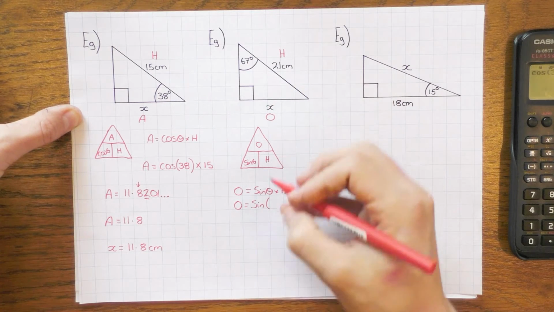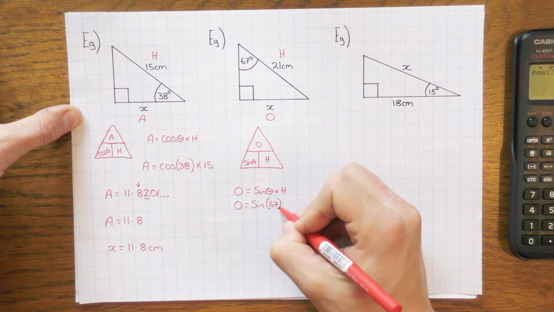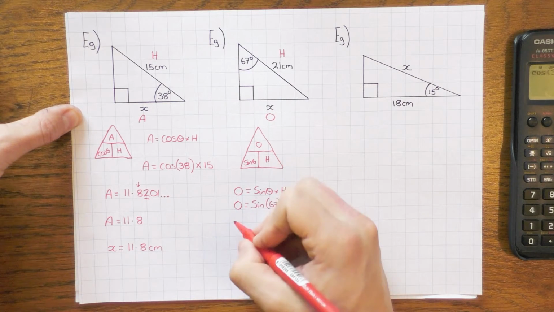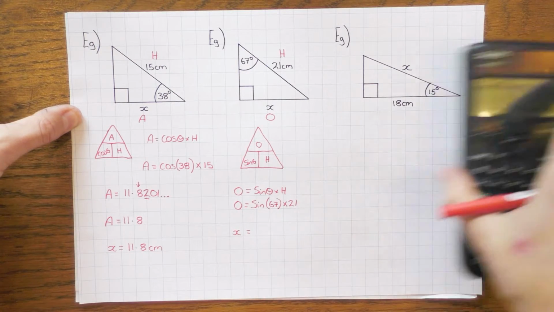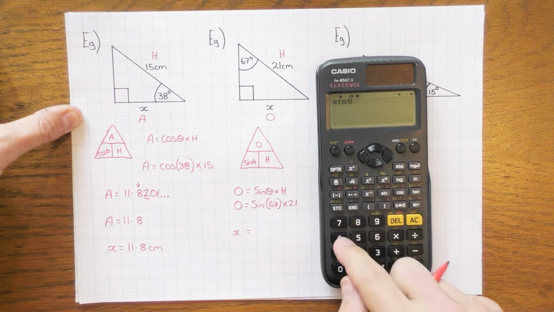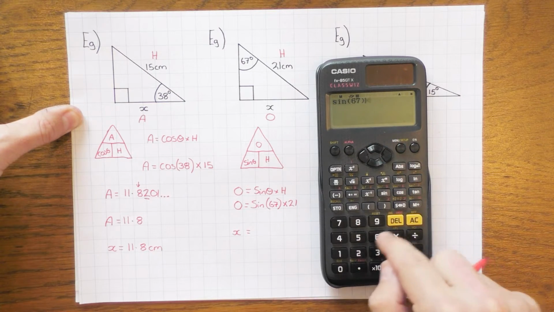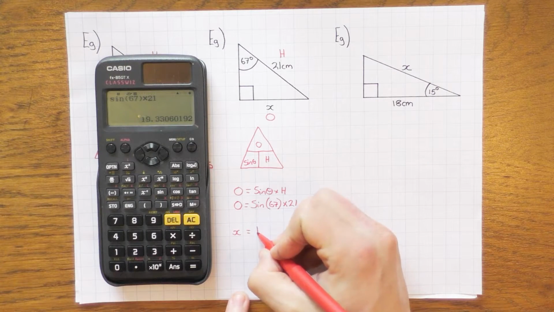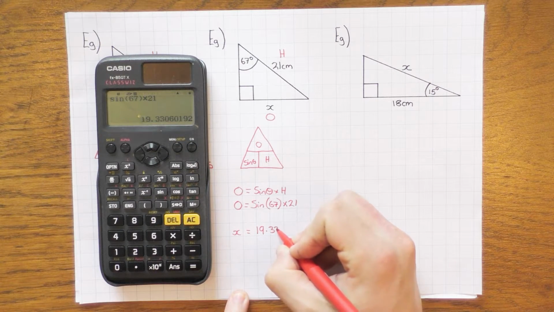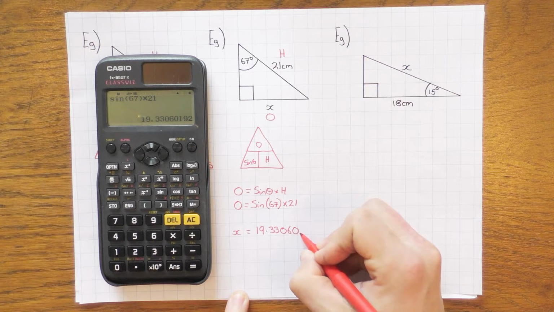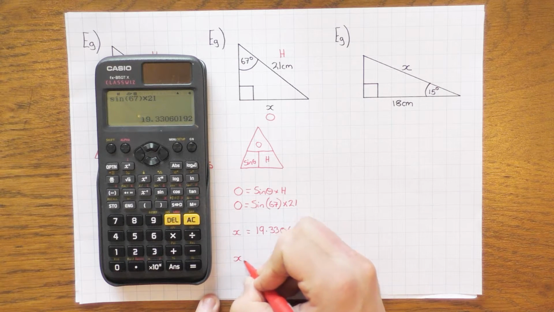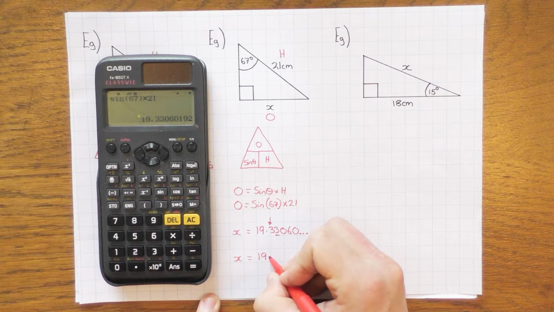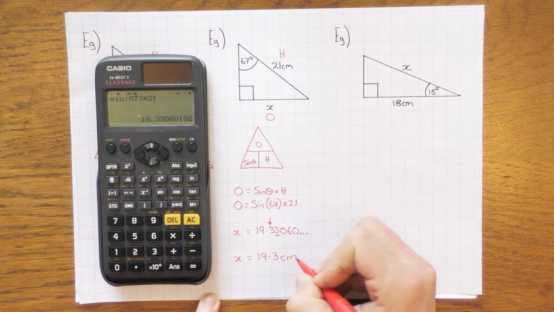Theta is just the angle, in this case 67. Don't forget to close that bracket. And then 21. Instead of calling it O, I'm just going to call it X now. So let's type that into our calculator. So sine 67, close that bracket, times 21. And I have 19.33060, etc. And again, I'm going to round that to one decimal place. So the 3 there, and the next 3 tells me I need to round down. So 19.3 centimetres.